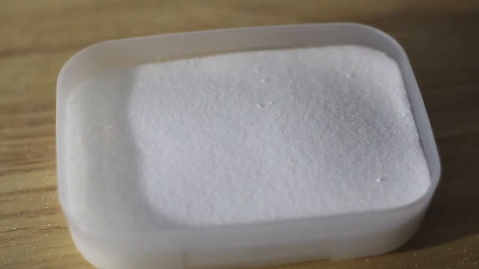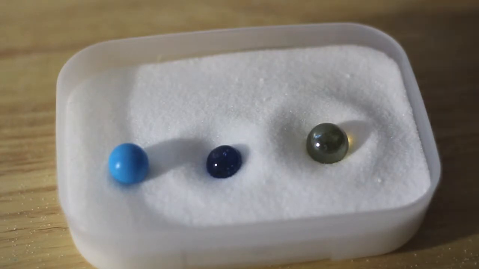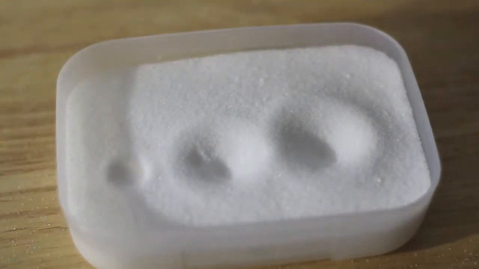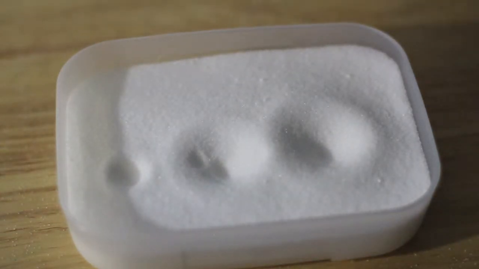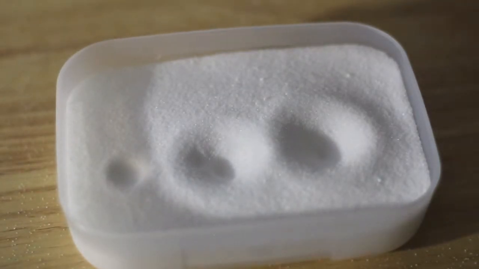In our example, 3 marbles of different masses are dropped into a container filled with salt. The acceleration of each marble is the same since acceleration is equal to the force of gravity, which is 9.8 meters per second squared. The force of each marble is shown by the depth of the crater it makes when it hits the salt. The first marble has the smallest force to stop the mass, while the third marble has the largest force to stop the heavier mass.